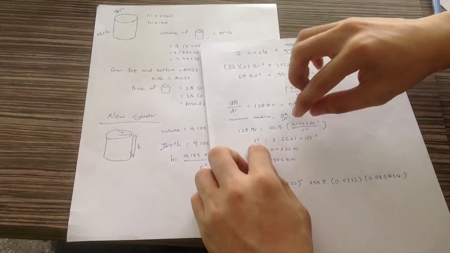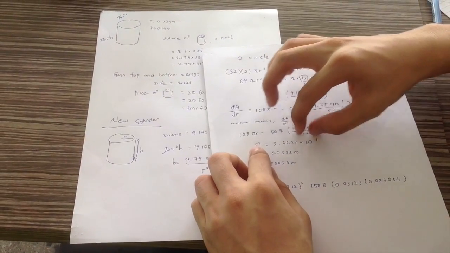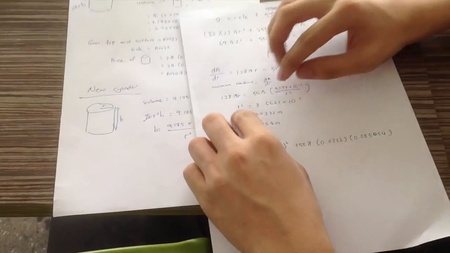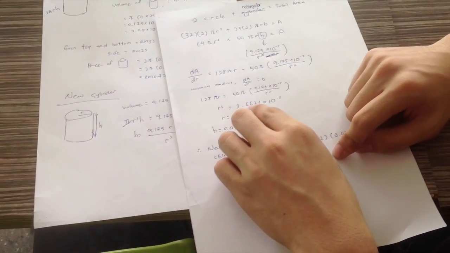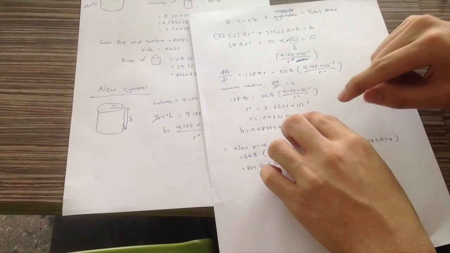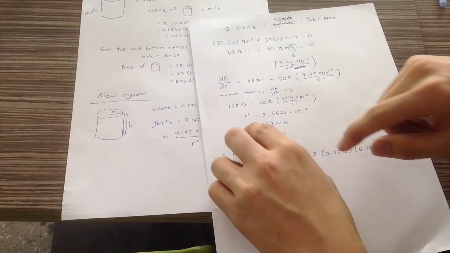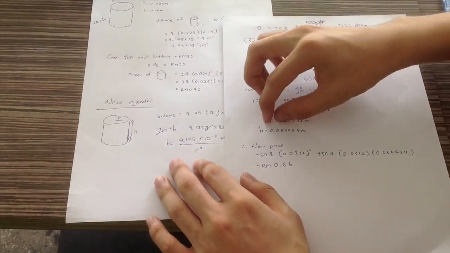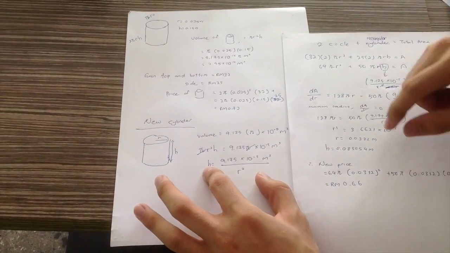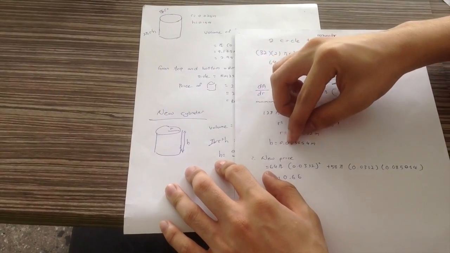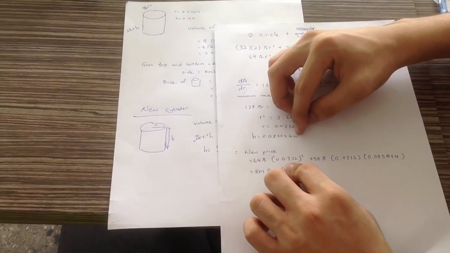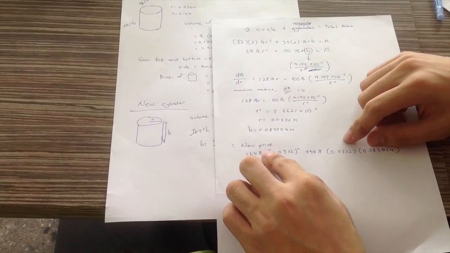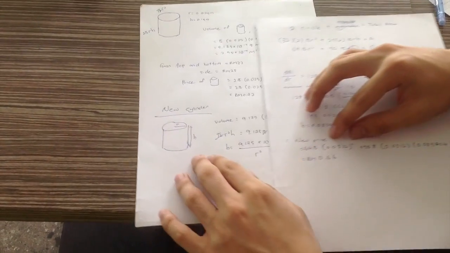So you put r square into here and move everything except r to the other side. So r cubed equals 3.6621 times 10 to the power of negative 5, which then we can find r equals 0.0332. Then we substitute r into this equation, which we can get h equals 0.05054.